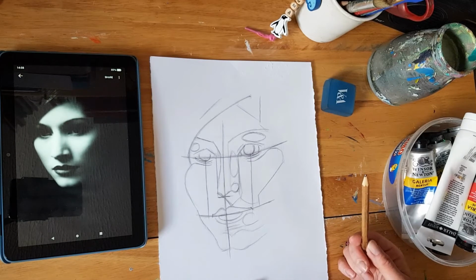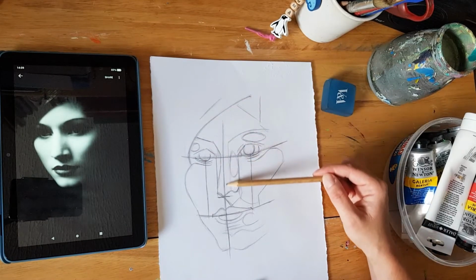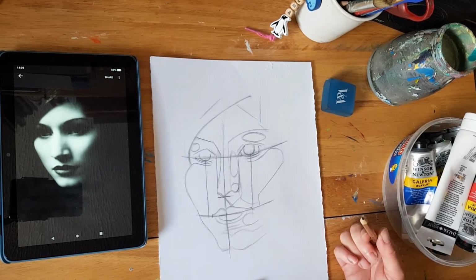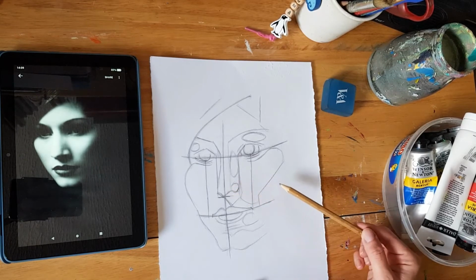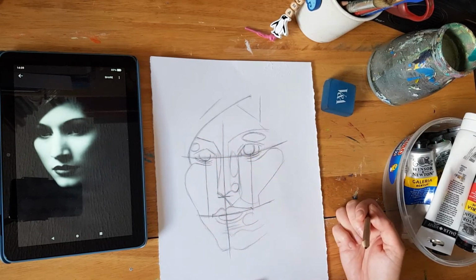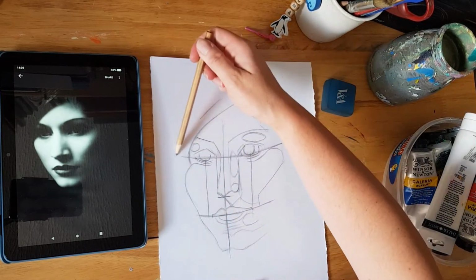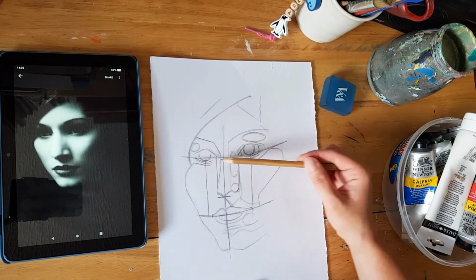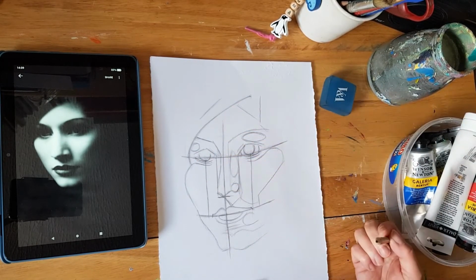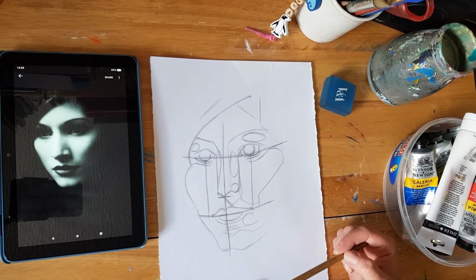Okay, so the very first thing I did was I drew a line down the center of the face. Now this is a 3/4 view, so obviously this side is coming towards you and it's more visible than this side. If you're drawing a 3/4 view, if you do a line for the eyes, and then the center point would be 1/3 from the side. That's where the nose should be in a strict 3/4 view.